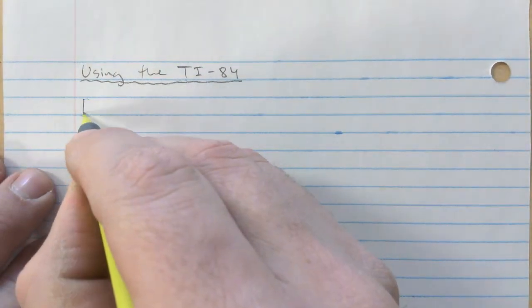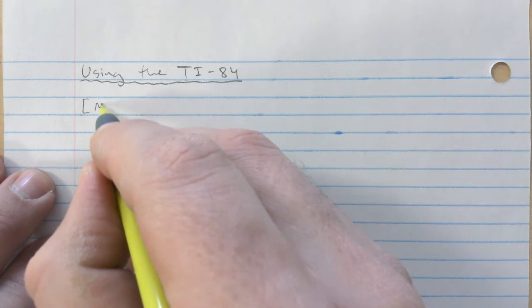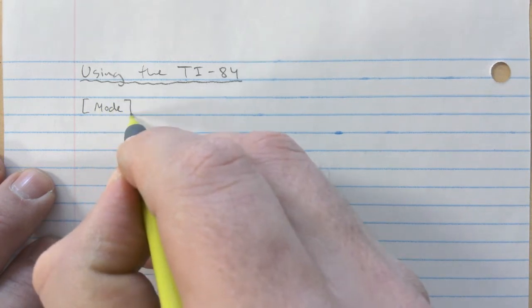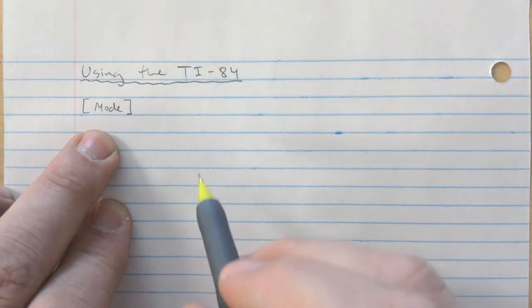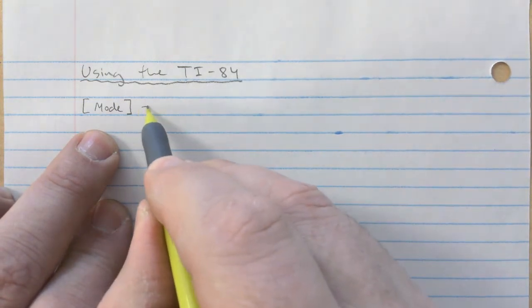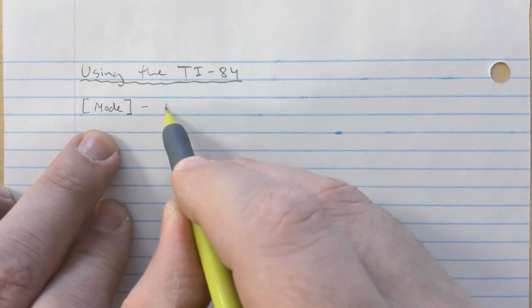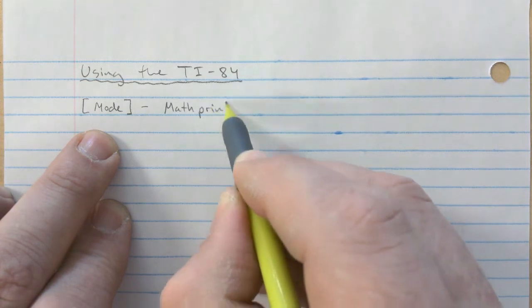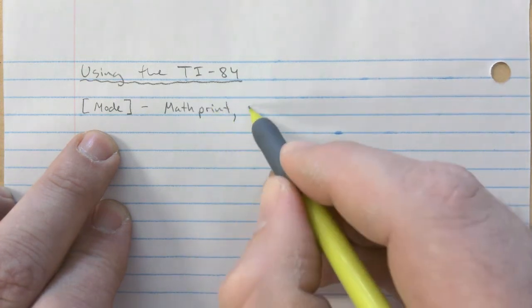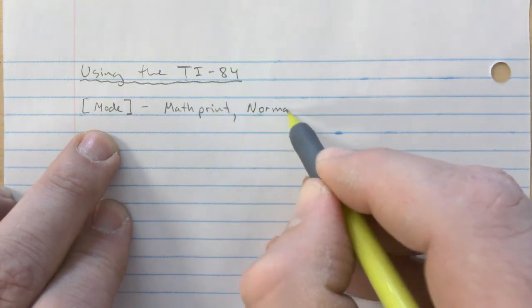Okay. So we have, first thing is mode. So whenever you have the square brackets, that's just a button that you're going to have to press. Okay. So when we press mode, we want math print. We want it to be a normal setting.